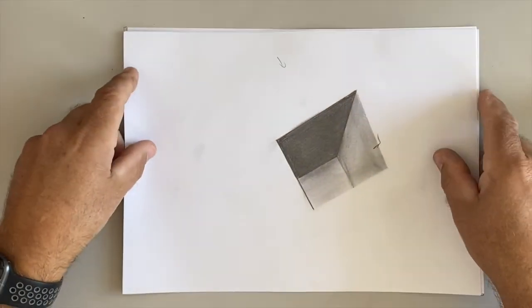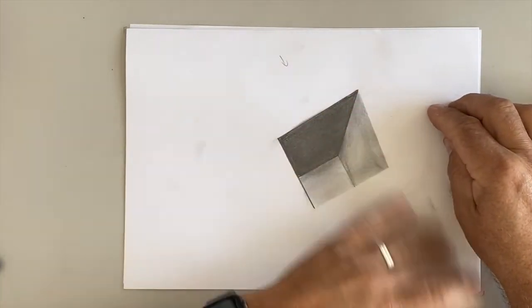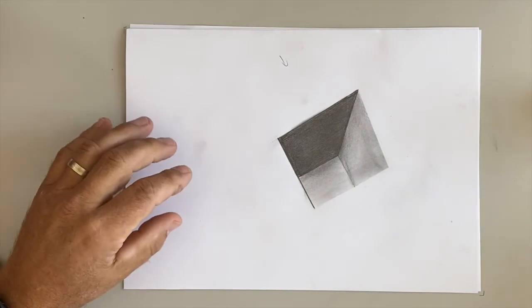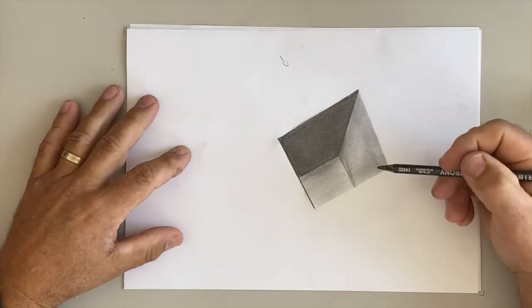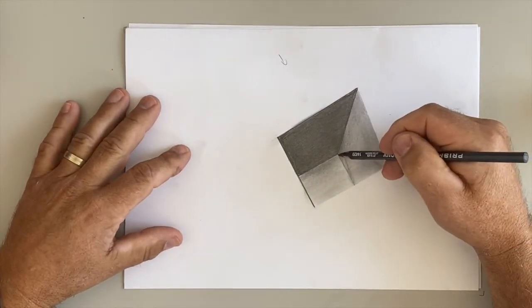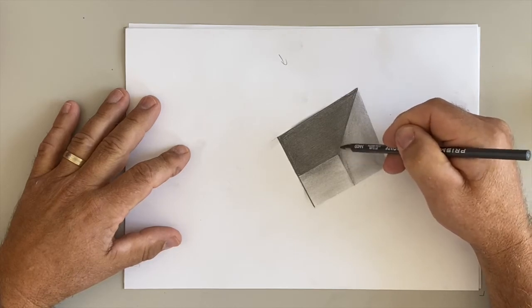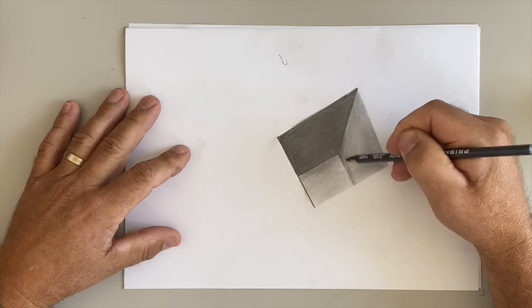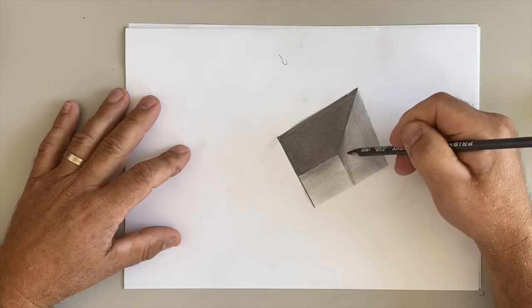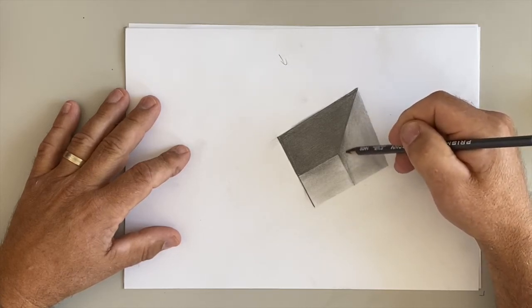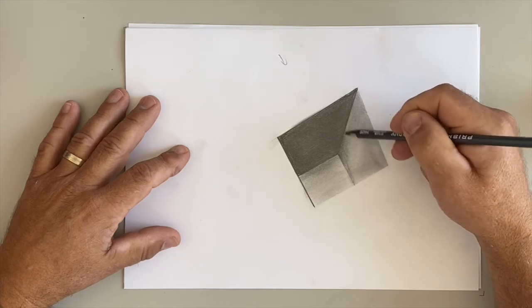Okay, let's take a look. I still have a little bit of line here. I kind of don't like that, but maybe it's okay. Maybe just a little bit more value in this corner here. And if I want to put a little texture in there, I could do that. I can make this whole thing not so smooth.